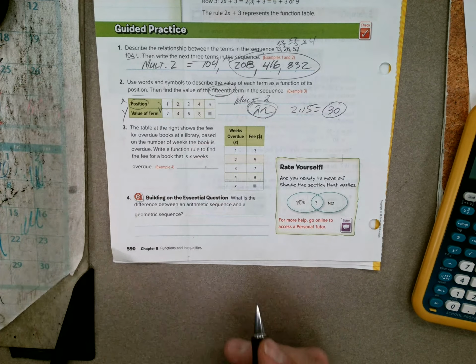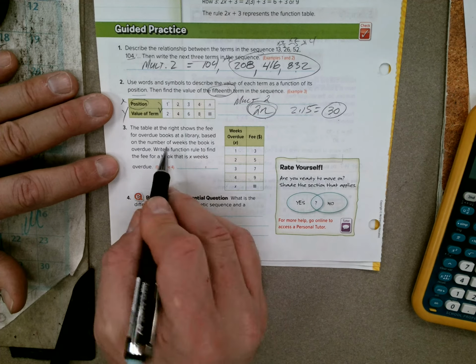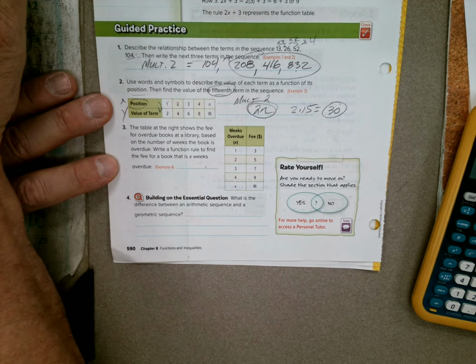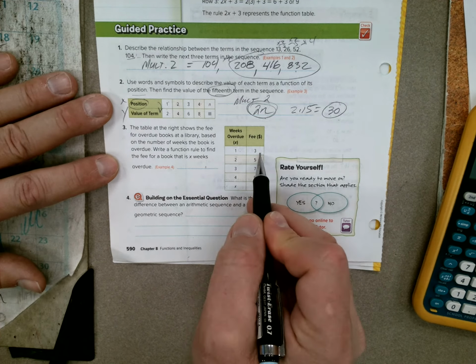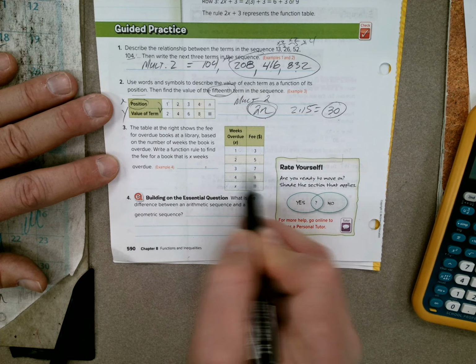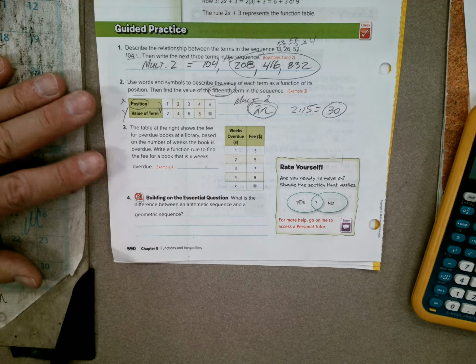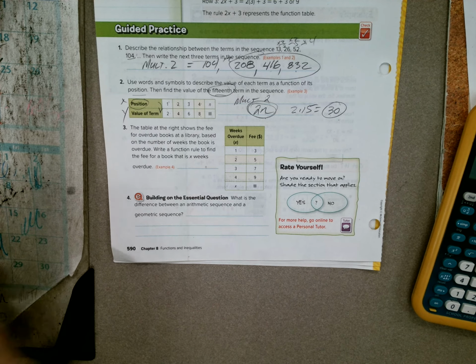The table at the right shows the fee for overdue books at a library based on the number of weeks the book is overdue. So 1 week you pay 3, 2 weeks you pay 5, 3 weeks you pay 7. Write a function rule here. Looks like we have some problems here.